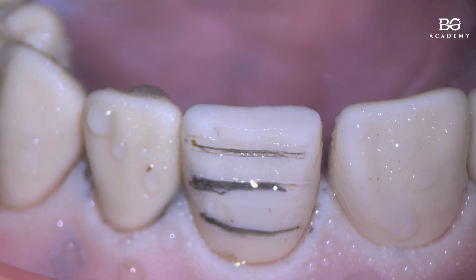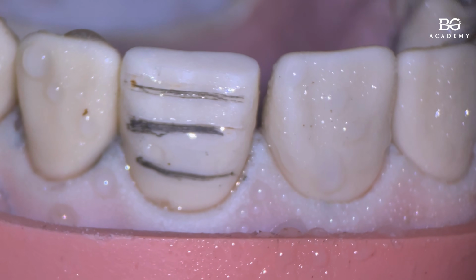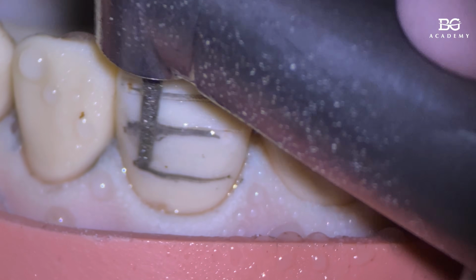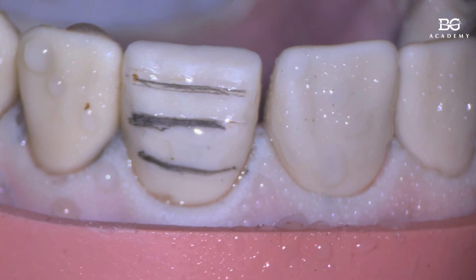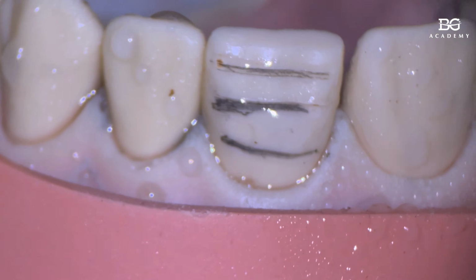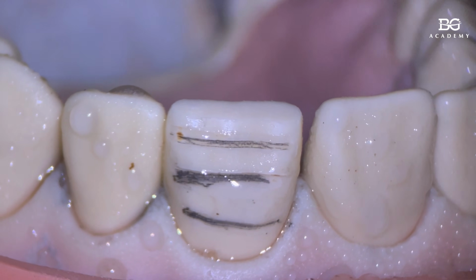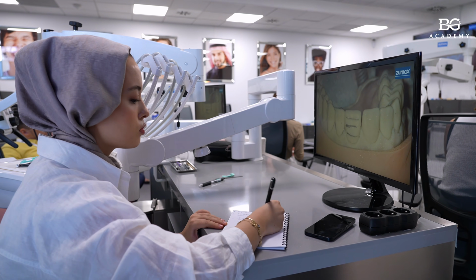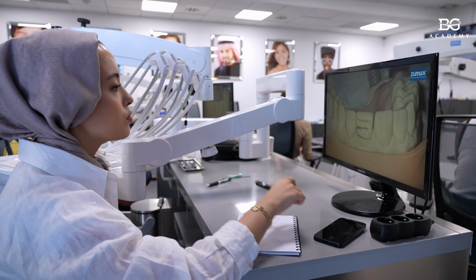Okay, so that's easy. Then, as I told you about planes, we have 3 planes, just to remind you. We have the incisal plane, the middle plane, and the cervical plane. So now we will face the tips on how to control our planes and not do over-reduction. We start with the incisal plane.